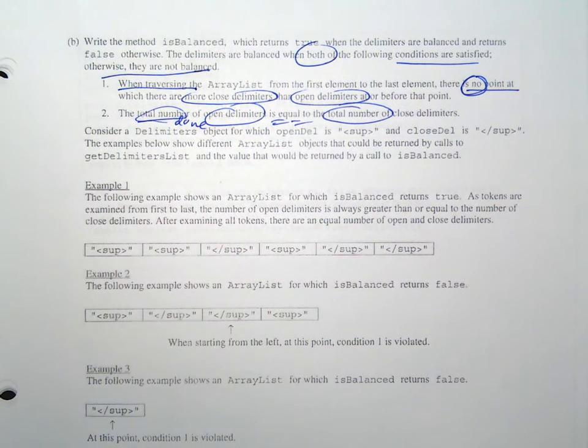And so they give you some examples to help you. You don't have to understand these ideas to create the code to make sure they're true, but I think they make these ideas make sense. Consider a delimiters object for which the open delimiter is sup and the closed delimiter is /sup.